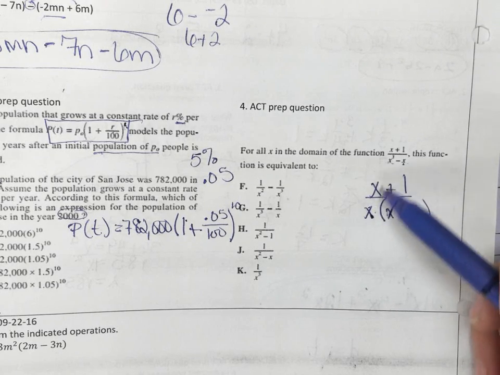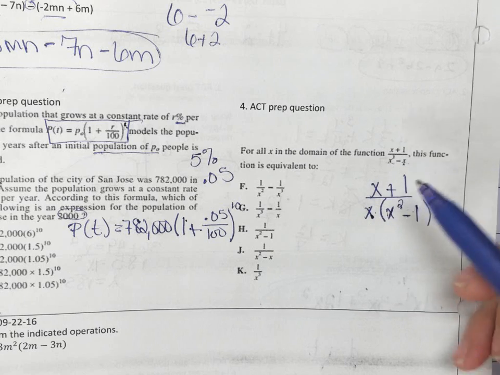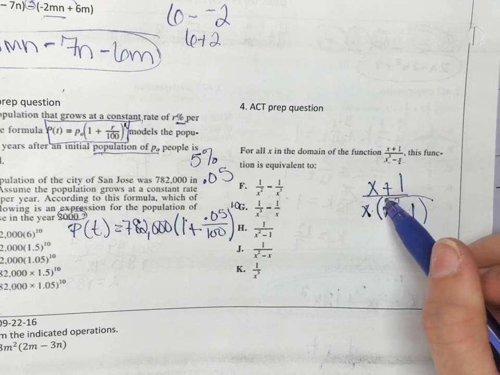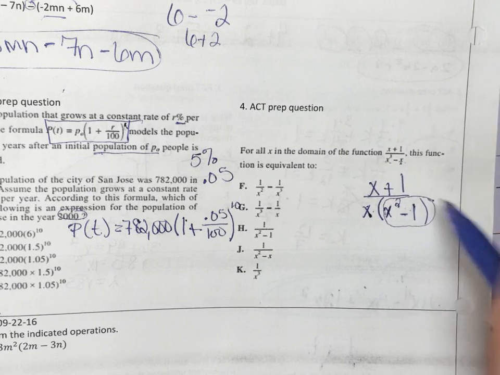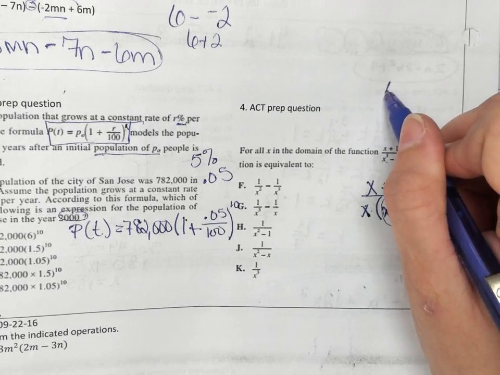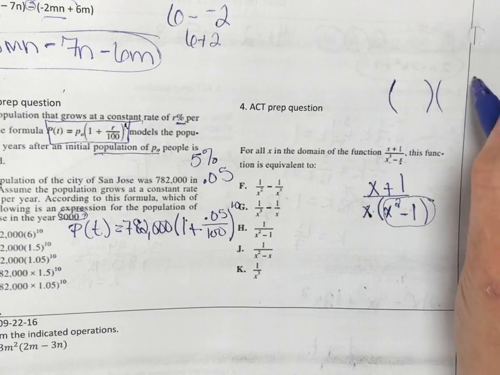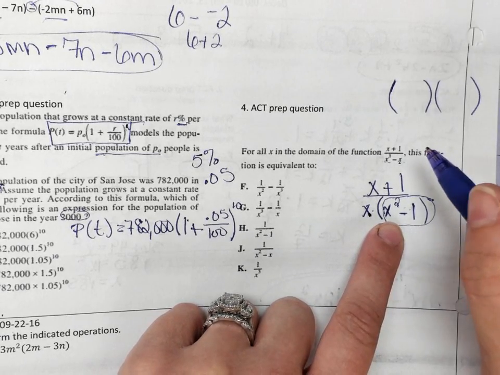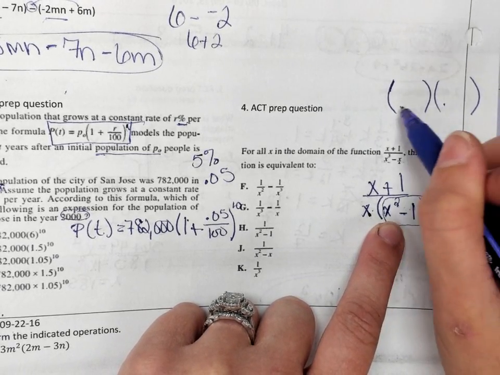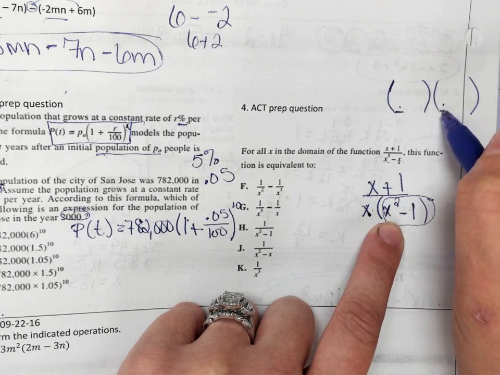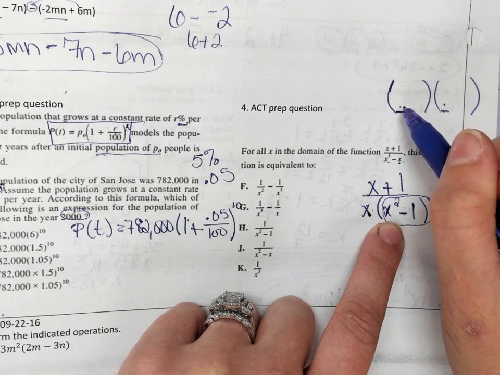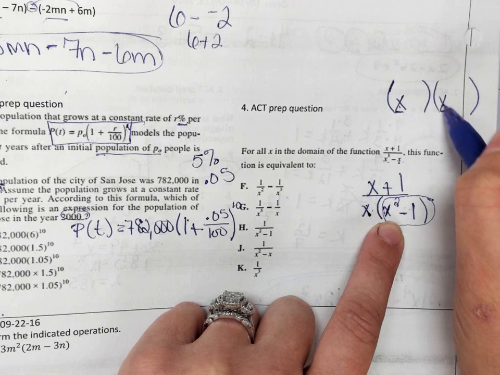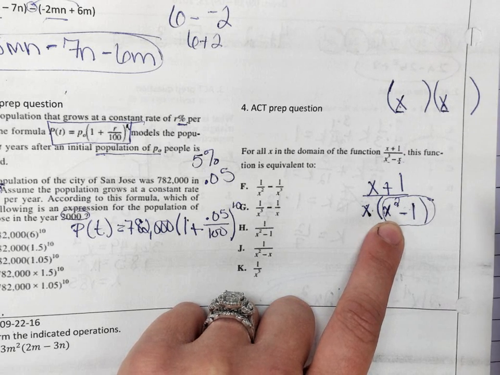Alright, you cannot cancel these x's yet. But this right here you can factor. We haven't really talked about factoring much, but you can factor that. So you have two x's, right? I got to split them into two spots. What goes in each spot? X and X, right? Because you had two of them.